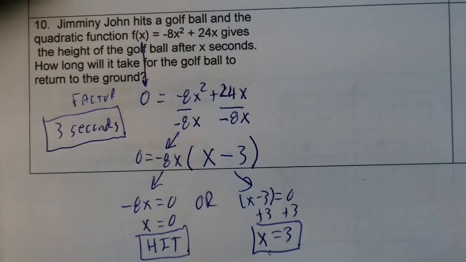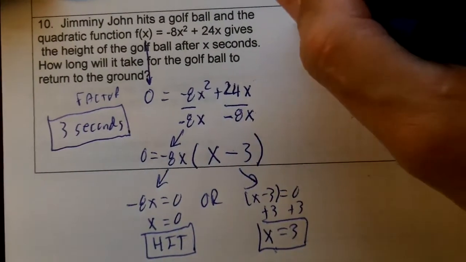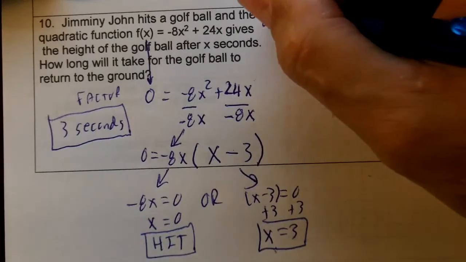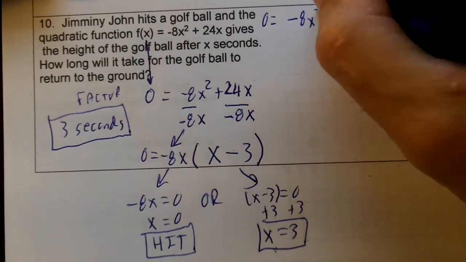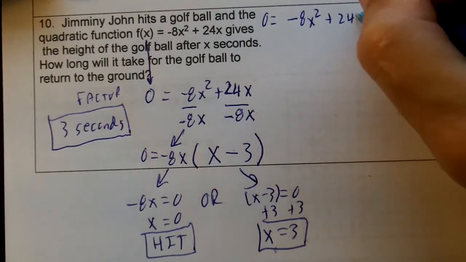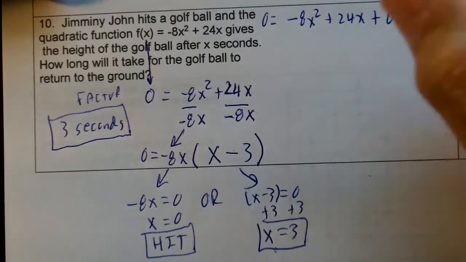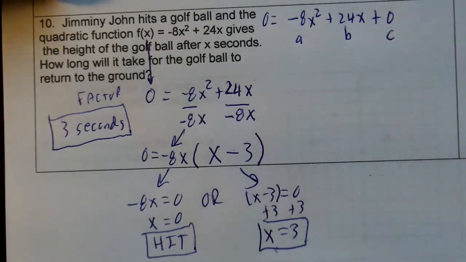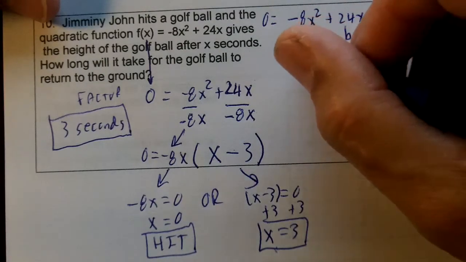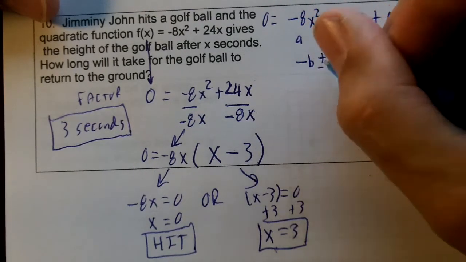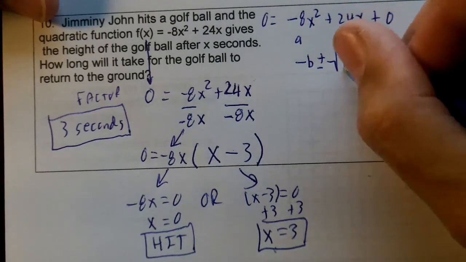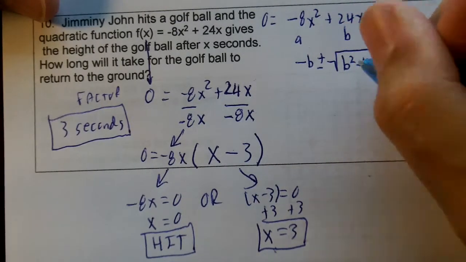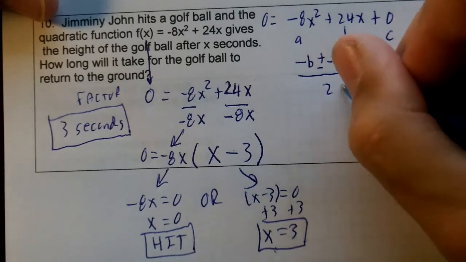Now I'm going to go over here and use the quadratic formula. I'm going to write down 0 equals negative 8x squared plus 24x plus 0. A is negative 8, B is 24, C is 0. Our quadratic formula is negative b plus or minus the square root of b squared minus 4ac all over 2a.